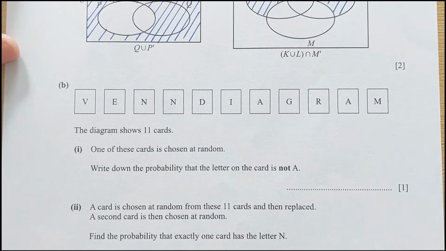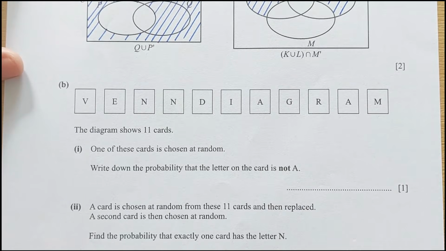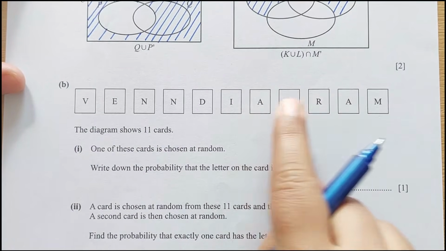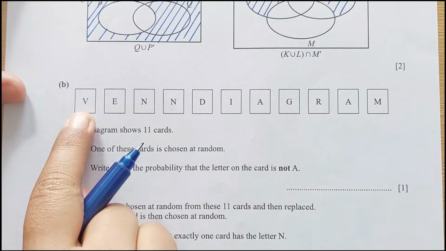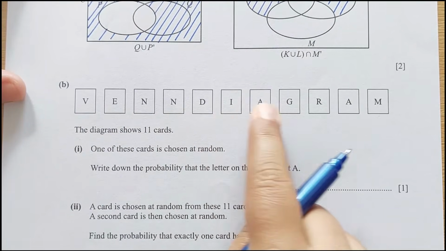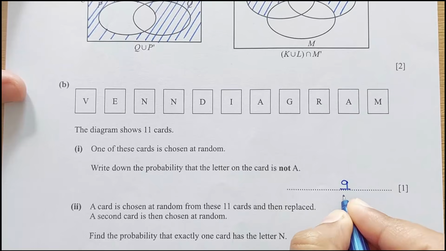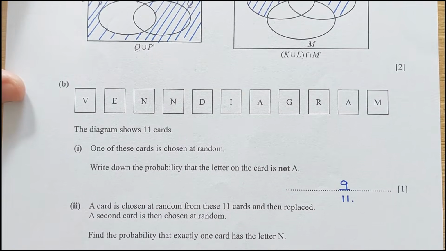Now for part B, the diagram shows 11 cards. Number 1, one of these cards is chosen at random. 1. Write down the probability that the letter on the card is not A. Not A. So we have 2 A's, and the cards that are not A's, we have 1, 2, 3, 4, 5, 6, 7, 8, 9. There are 9 not A's out of 11. So 9 by 11 is the probability.